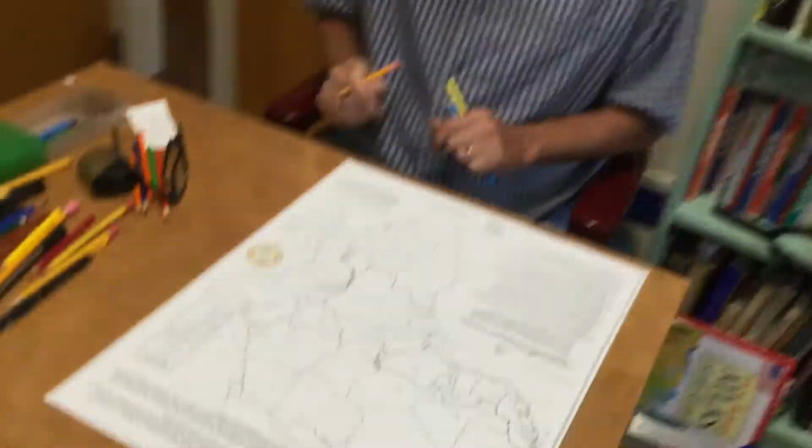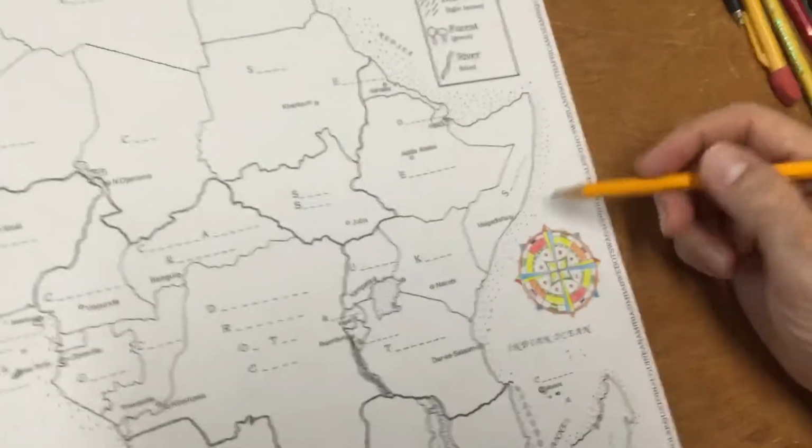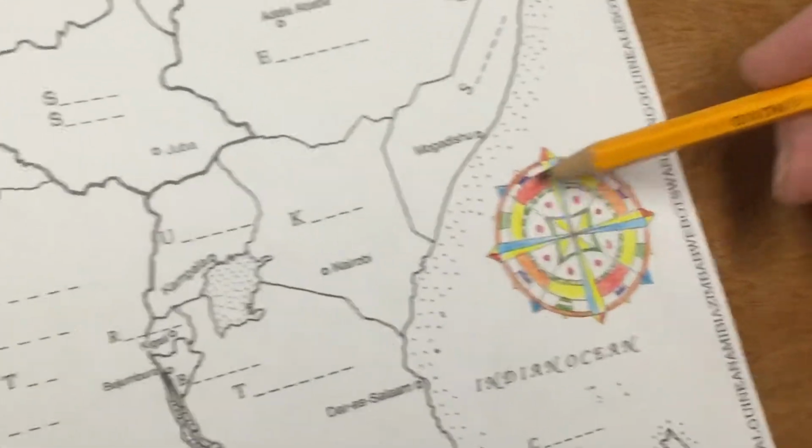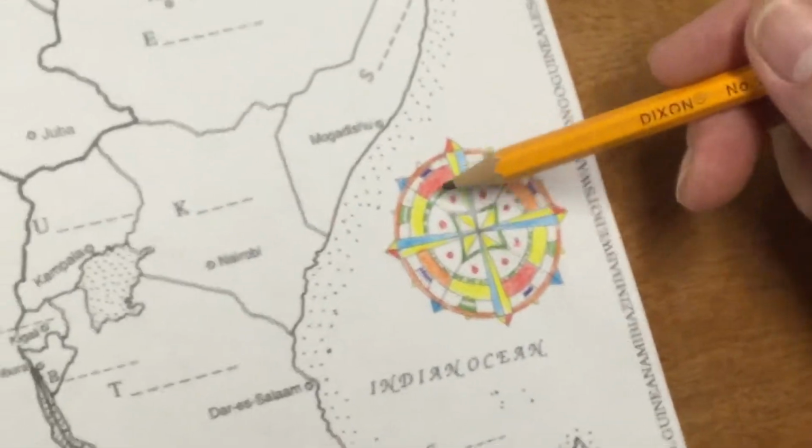We're just getting into the continent of Africa on your map, and in the last video we did the compass rose, and we're going to finish off the one in the front right now. Then we'll ease into the map a little bit today. Now, if you can see how I've colored the compass rose, I just took a little time to color it in.